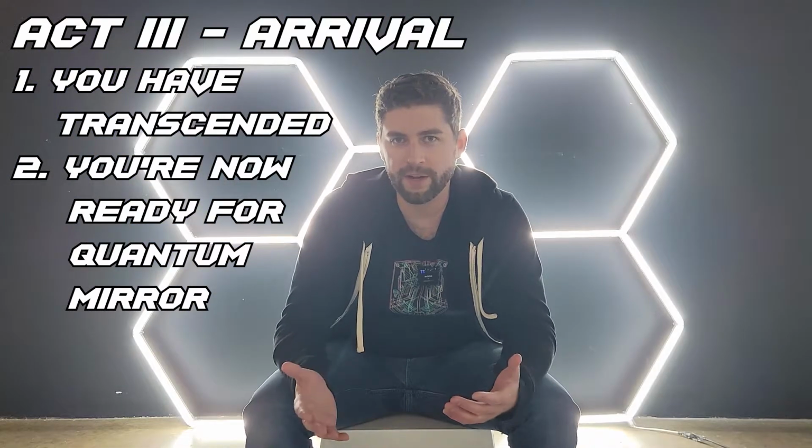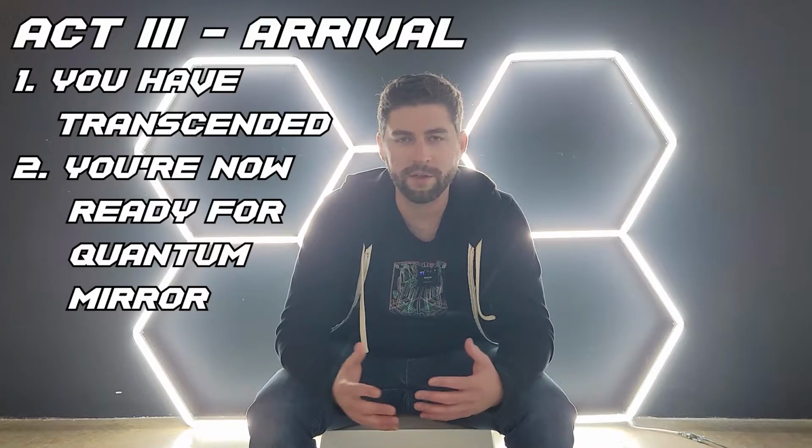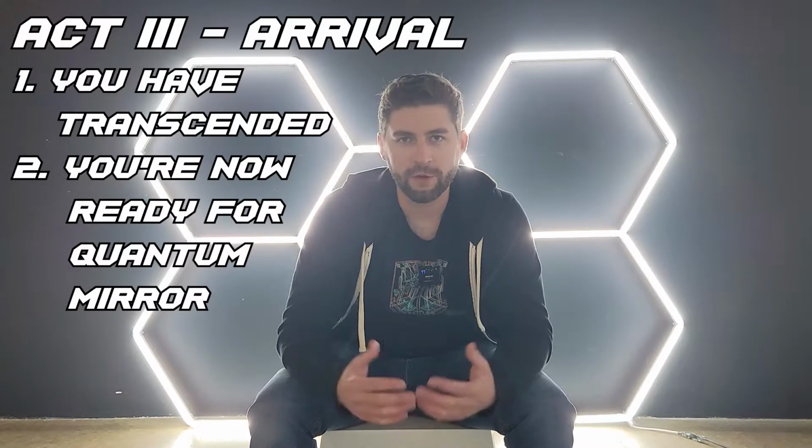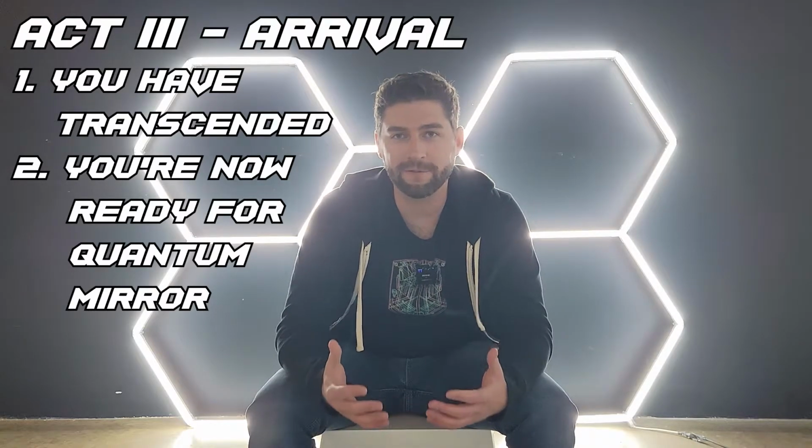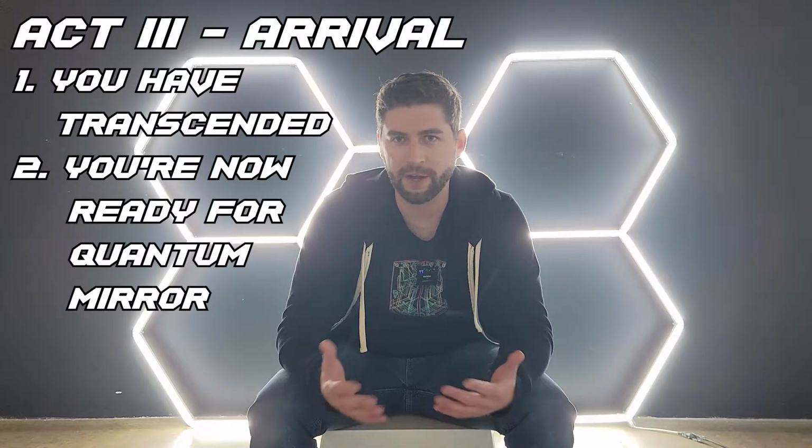In VR, the plan is to have a door open in front of you with white light emanating from it. You'll be told to take off the headset, and once you do, the real-life door to Quantum Mirror will be open, waiting for you to enter. I want you to come see this when it's ready. I'm hoping it'll blow your mind.